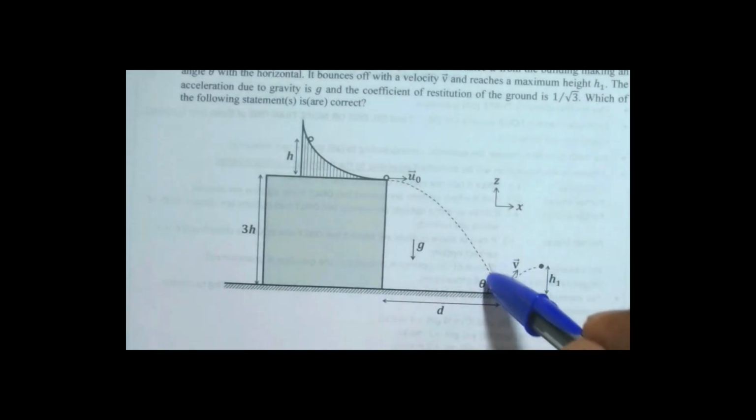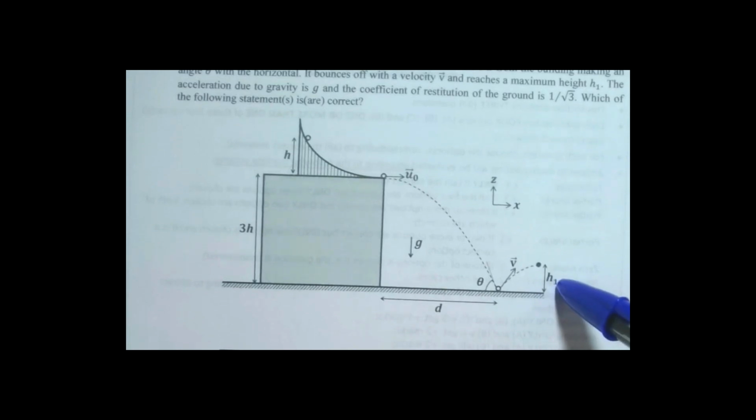It's going to come in at some velocity, let's call it w, but then when it bounces back, its velocity is v, and then this is another projectile motion, and it comes up to height h1. So you'll have to figure out what this h1 is in terms of all the other things. You'll find that h1 is actually h when we work it out.